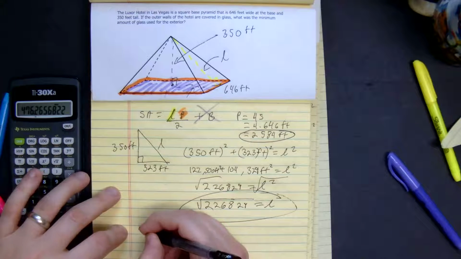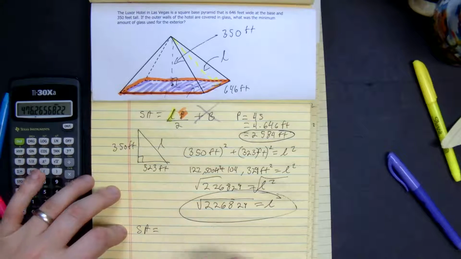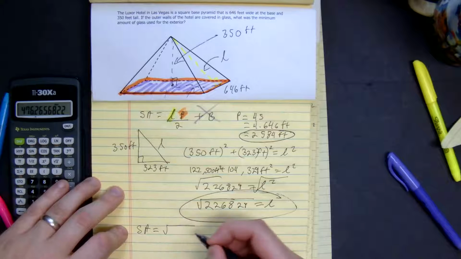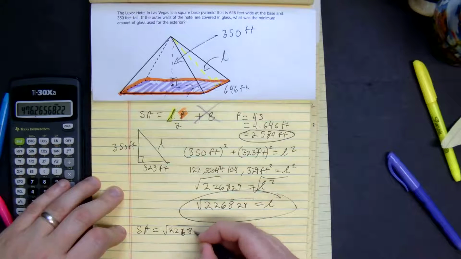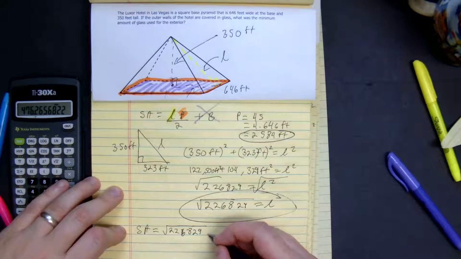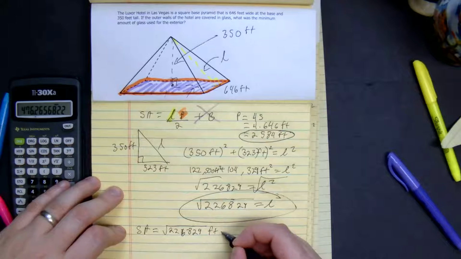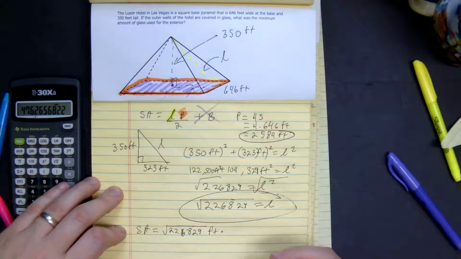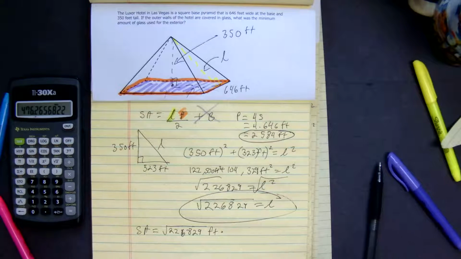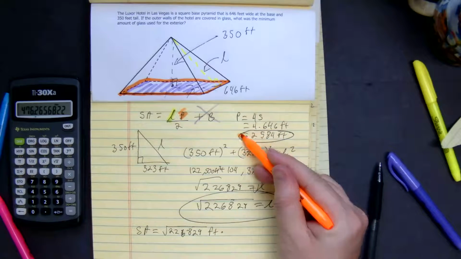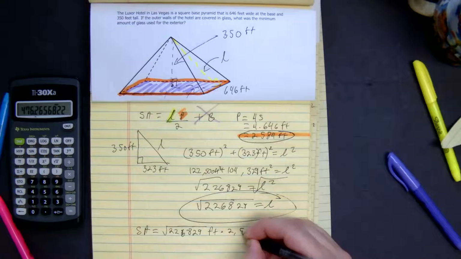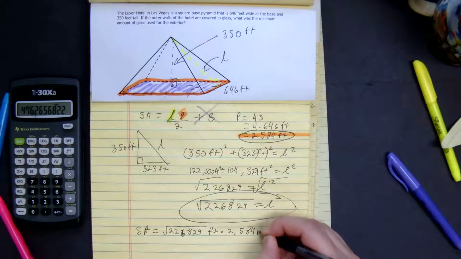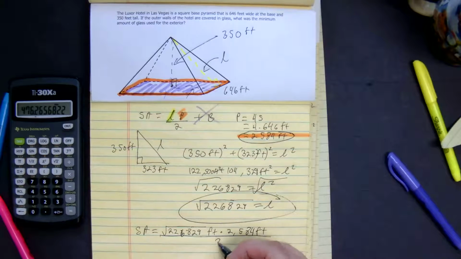So our lateral surface area of the glass would be the square root of 226,829, don't round until the very end, feet, times the perimeter, which we got earlier, 2,584 feet, and then divided by 2.